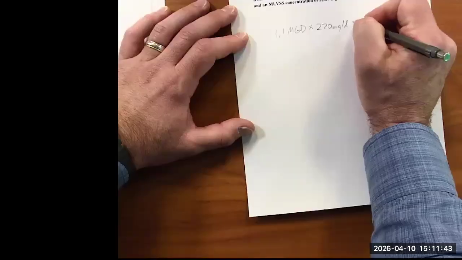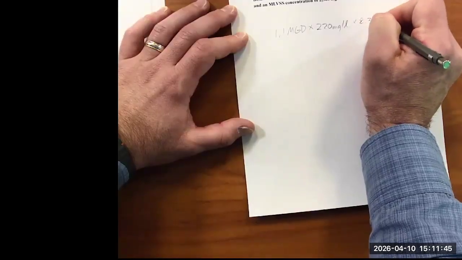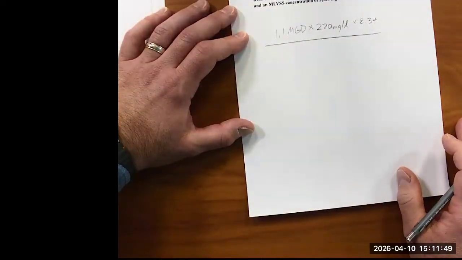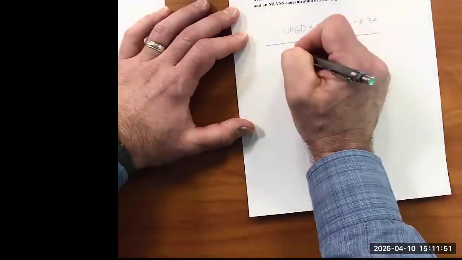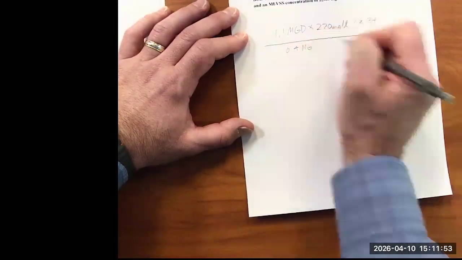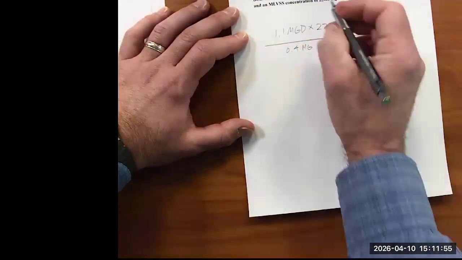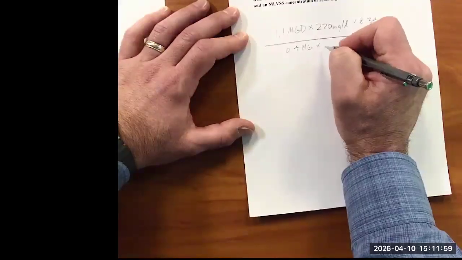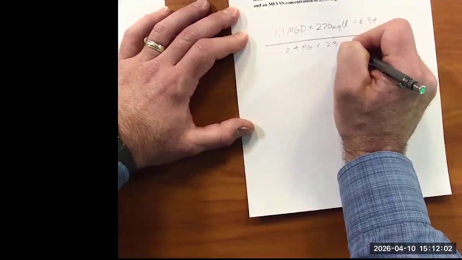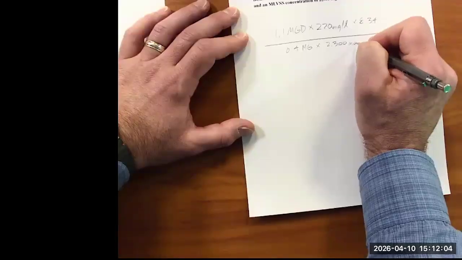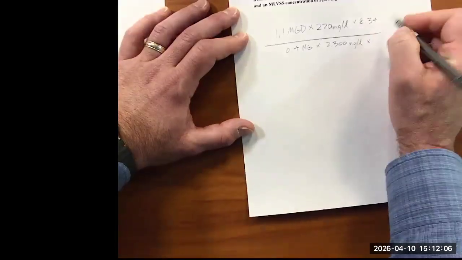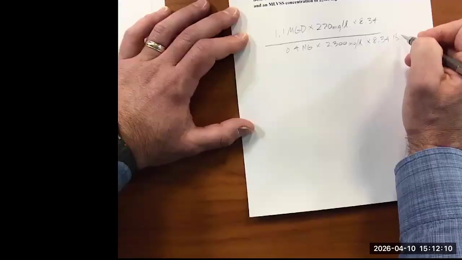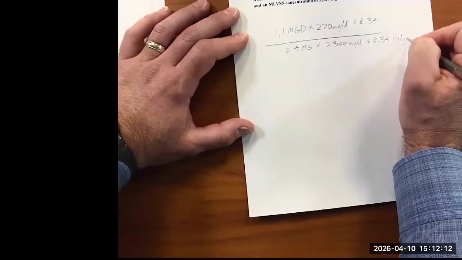We multiply that by the 8.34 pounds per gallon, and we're going to divide that by our volume, which is 0.4 million gallons, and our MLVSS concentration, which is 2,300 milligrams per liter, multiplied by 8.34 pounds per gallon.